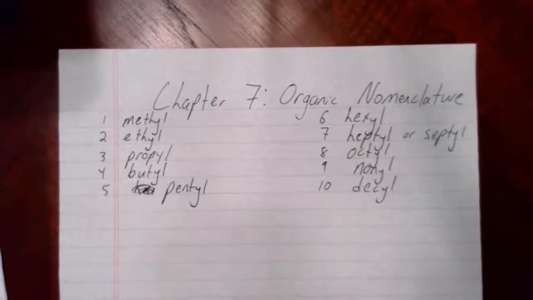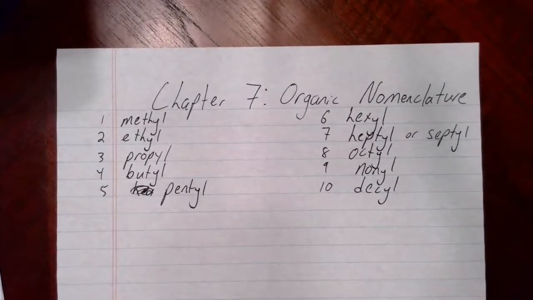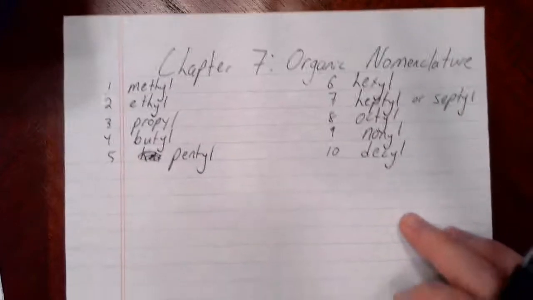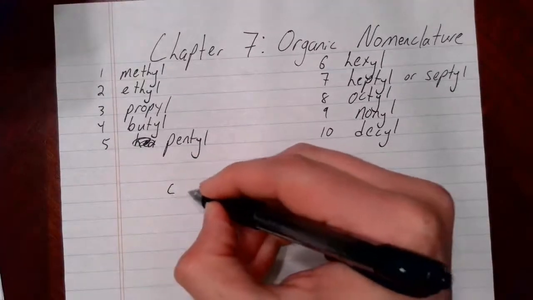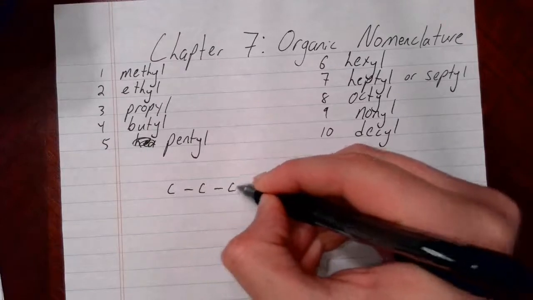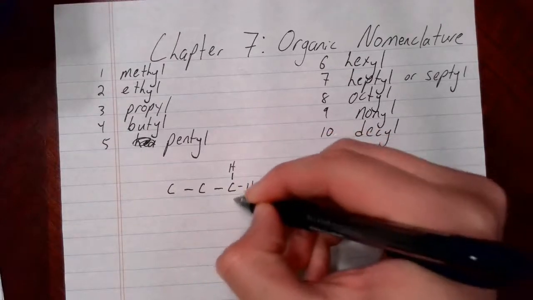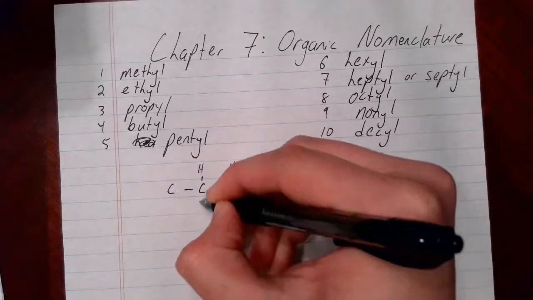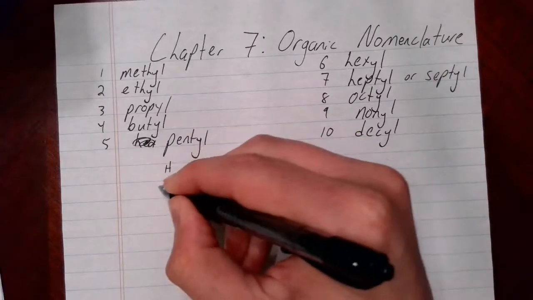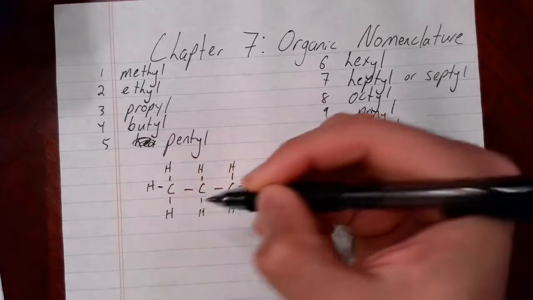So before we can start learning some rules for naming compounds, we need to figure out how to draw these compounds. Okay? So rather than the basic Lewis structures that we learned in Chapter 5, we're going to use a little more simplified method to show bonds in an organic molecule. So let's just look at a molecule here. Don't worry about what this molecule is, just go ahead and sketch it out like I have.